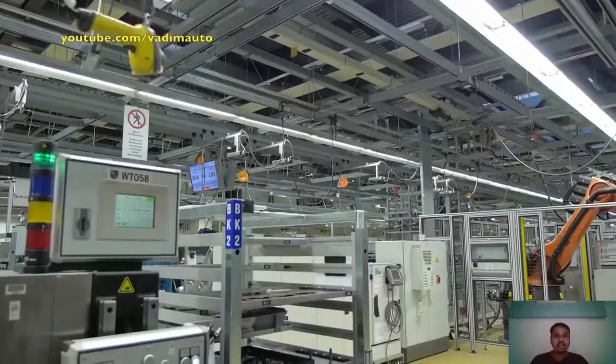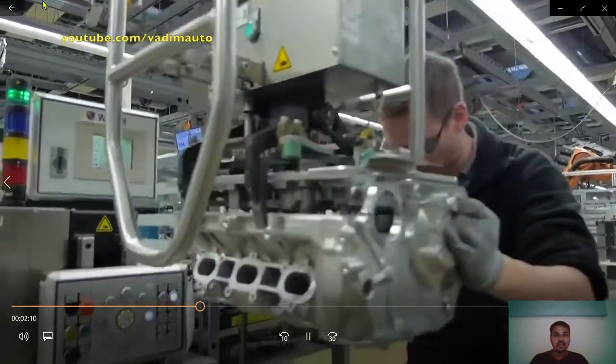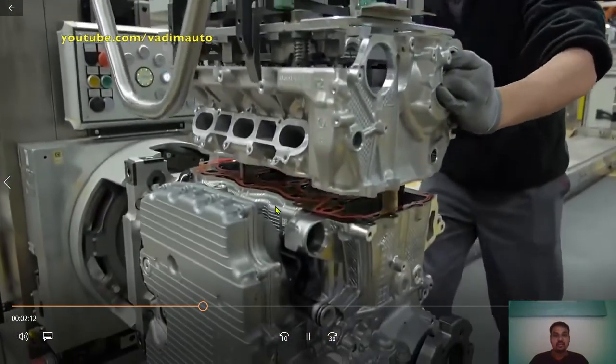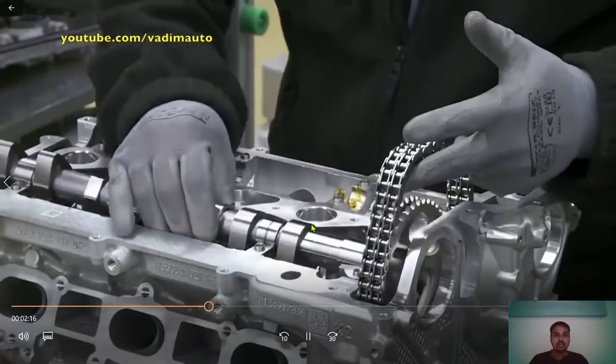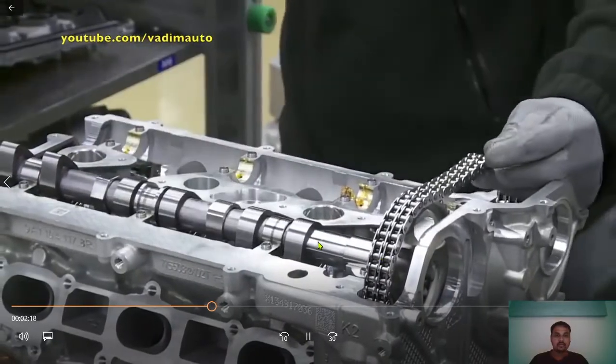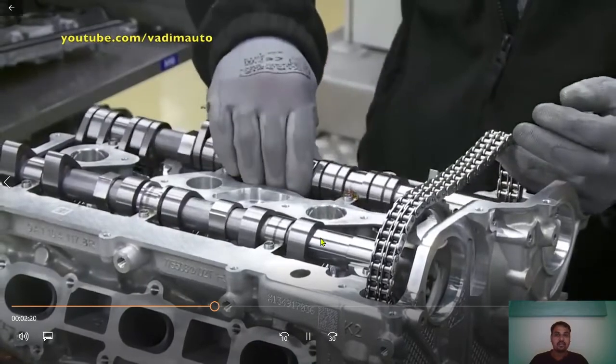So this is the gasket as we discussed in earlier lectures. Yes, this is the gasket. This acts as one kind of a seal. So this is the camshaft to operate the valves. Another camshaft.